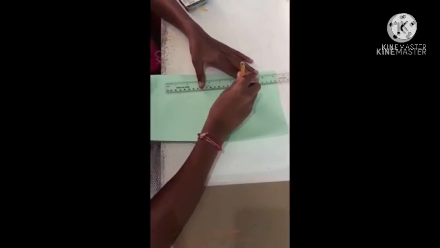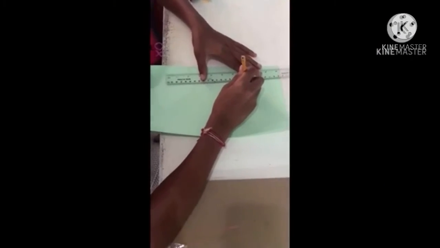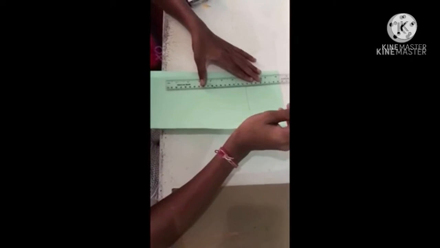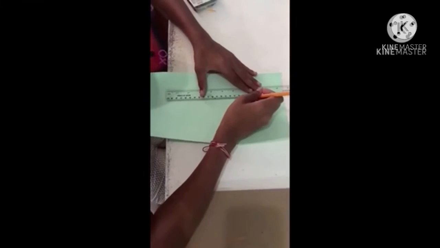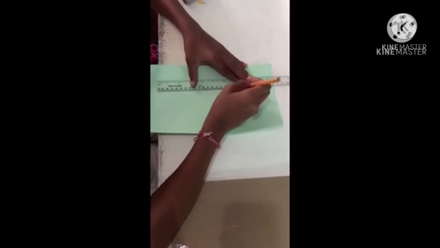Good. So now we're going to do an activity together, where you're going to draw the net for a shape and cut it out, and then we're going to see what shape you made.